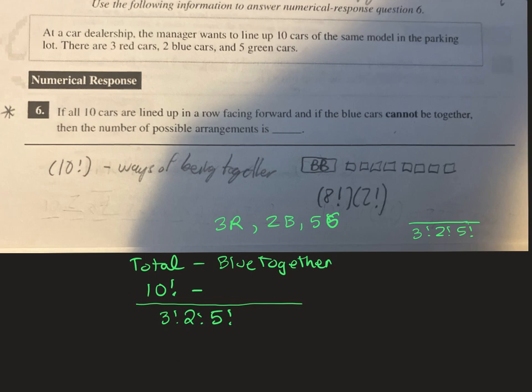So what you do is you put blue together in a box, and then we'd have the other 8 cars. So altogether, we'd have 8 plus the 1 that is now 2 blue cars, so 9 cars factorial ways of rearranging those. And then within the blues, they could switch around 2 factorial.